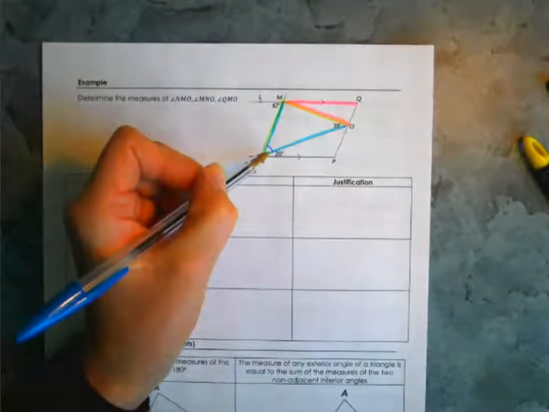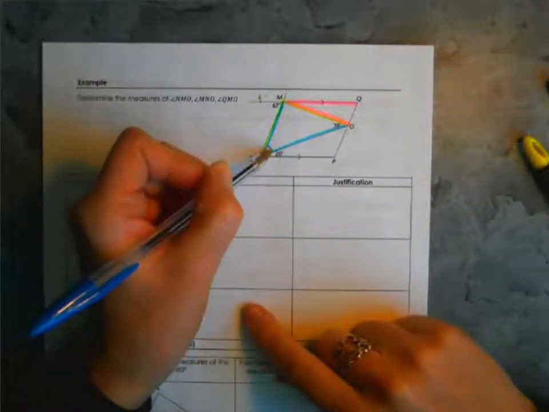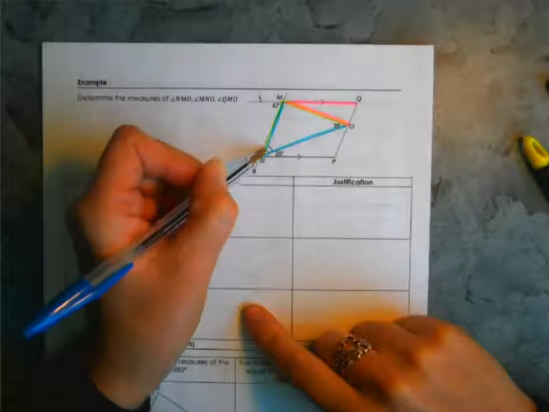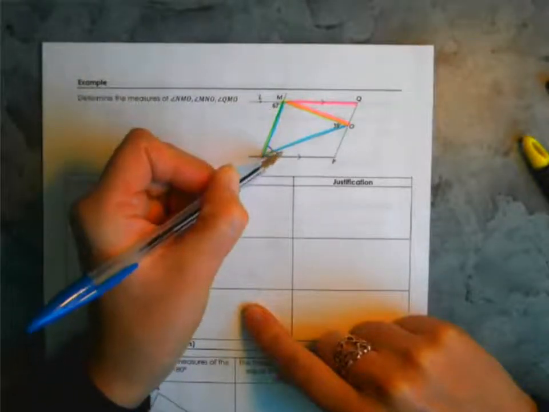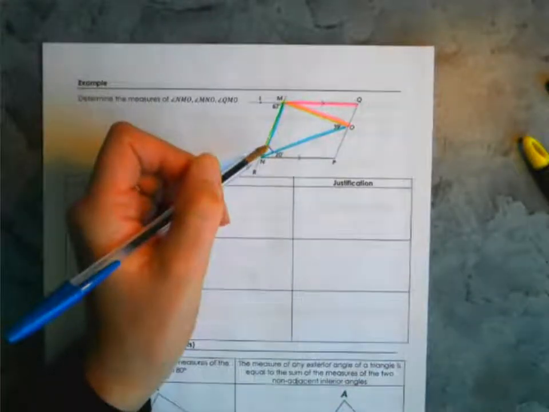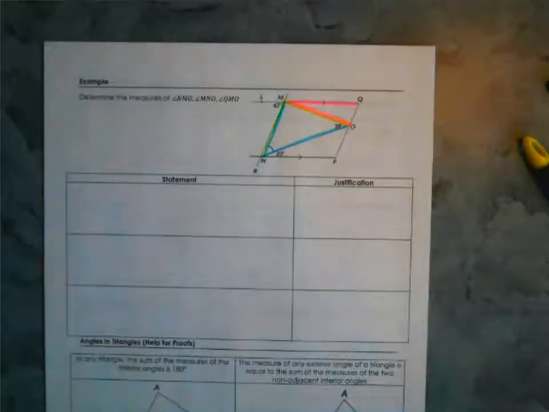And so all we need to account for is that if this whole thing is 67, this component that we're actually looking for is going to be 67 minus this 20 degrees, okay? And so we just need to account for that in our math.